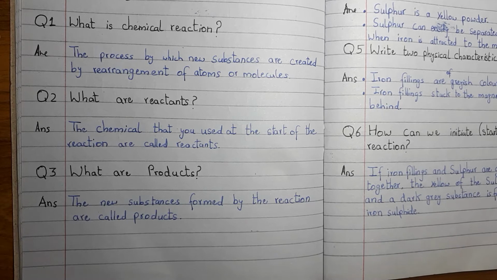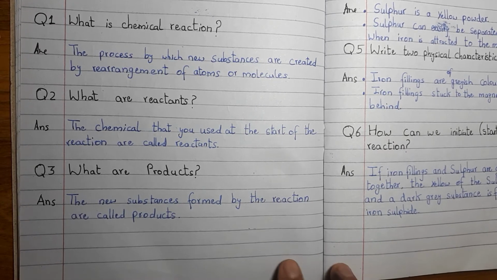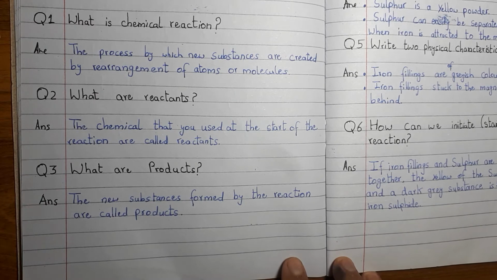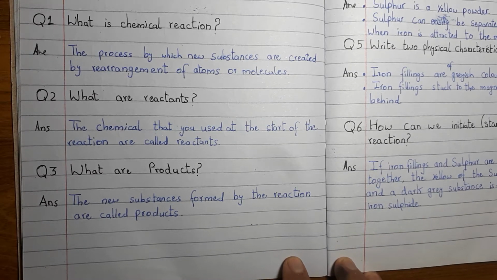हाय फ्रेंड्स। आज हम क्लास 8 की साइंस पढ़ेंगे। चैप्टर नंबर 6, कंप्लीट चैप्टर 6। What is chemical reaction? The process by which new substances are created by rearrangement of atoms or molecules.